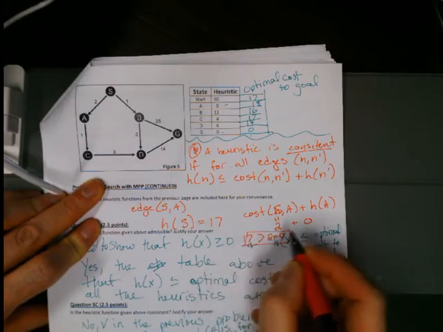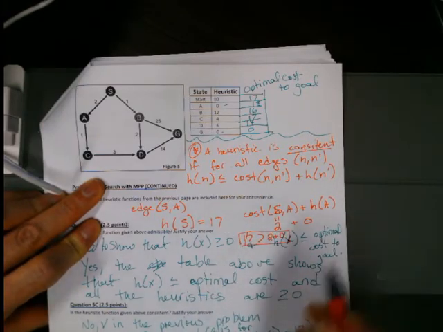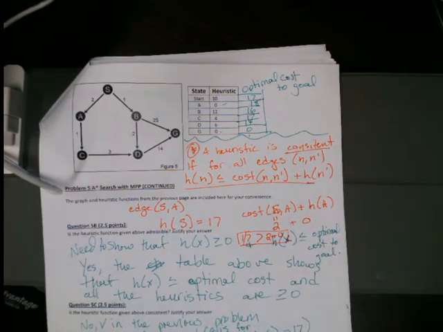So this does not hold. That's the other way you could have done it.